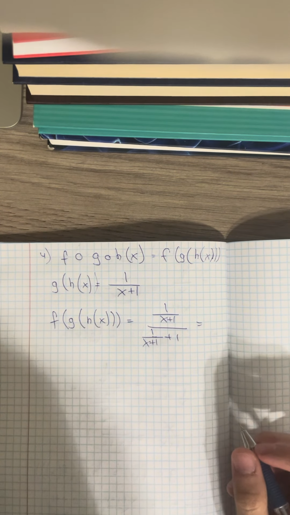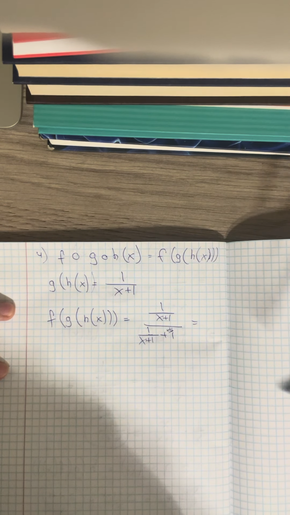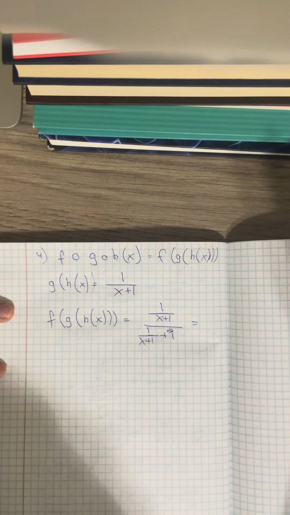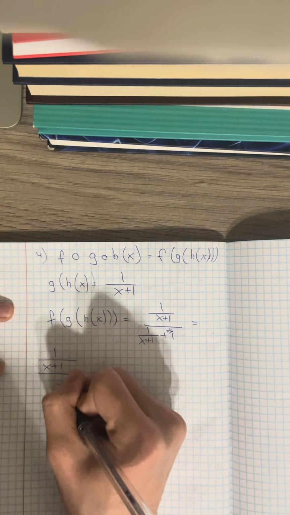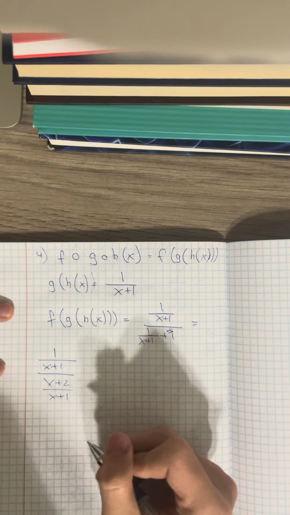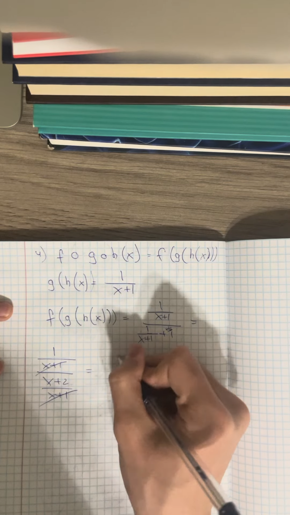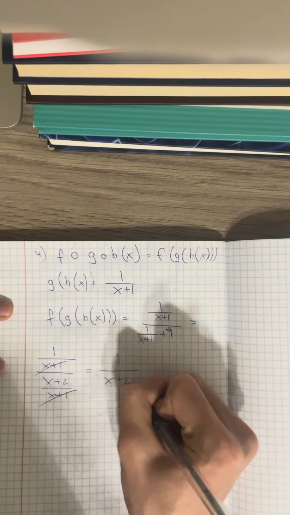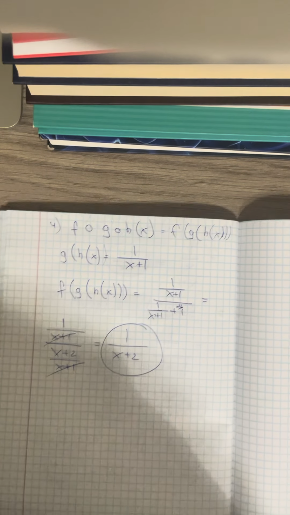This will be x plus 2 over x plus 1, and subtracting these, we get the answer 1 over x plus 2. That's all. Goodbye.